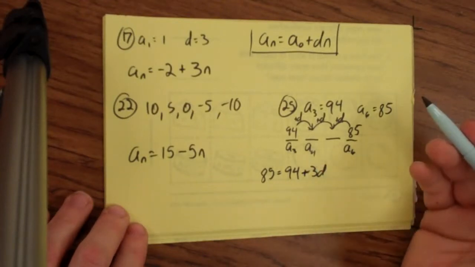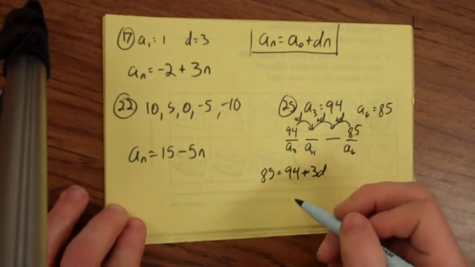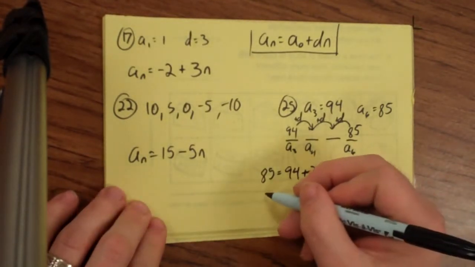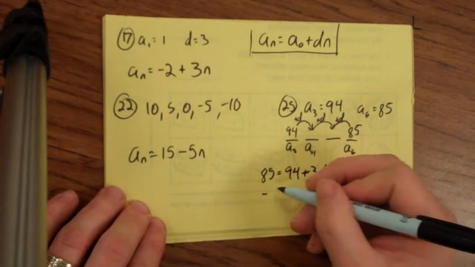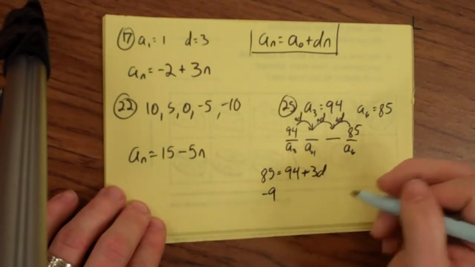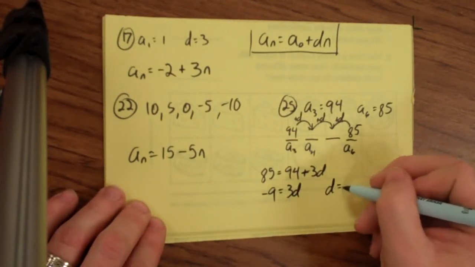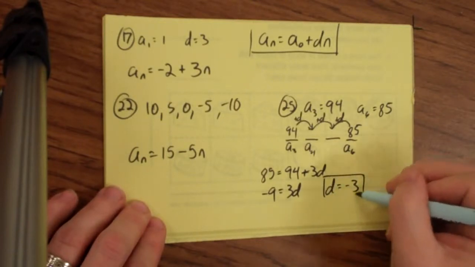Now I can solve for d. Okay, let's do that. See why that might help us. So 85 minus 94 is negative, let's see, negative 9. Let me make sure I'm right on that. Yeah, negative 9. And that equals 3d. So d must be equal to negative 3. Divide by 3 on both sides, you get negative 3. So d is negative 3.